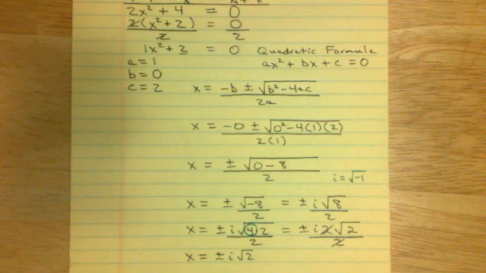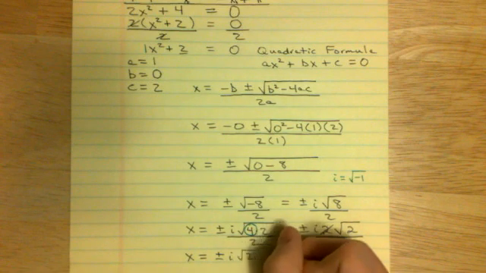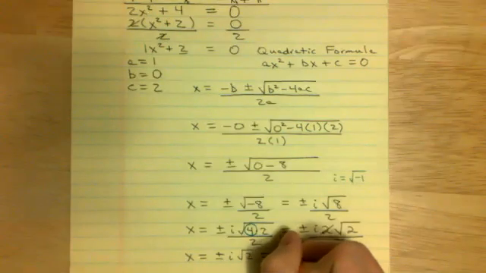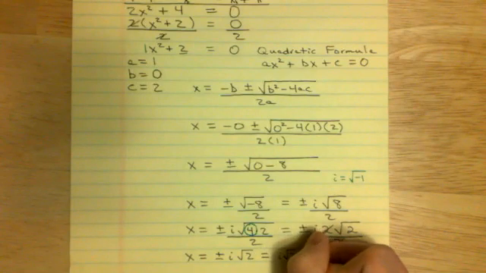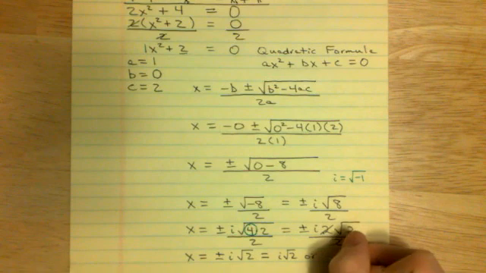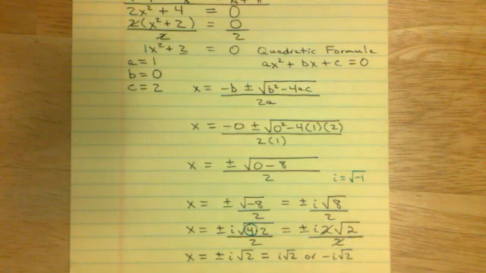Now, since I have a plus or minus out in front, that means that it could be a positive or a negative. So I could have positive i times the square root of 2, or I can have negative i times the square root of 2. And I'm actually going to have both because that's what the plus or minus implies, right? So these are going to be my x values. And because these are my x values, they are imaginary x values.